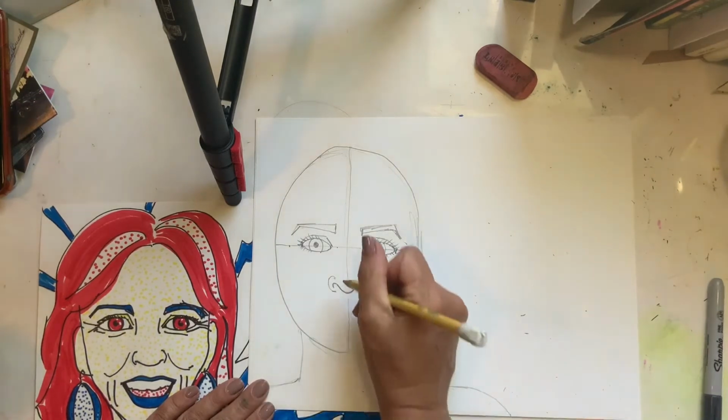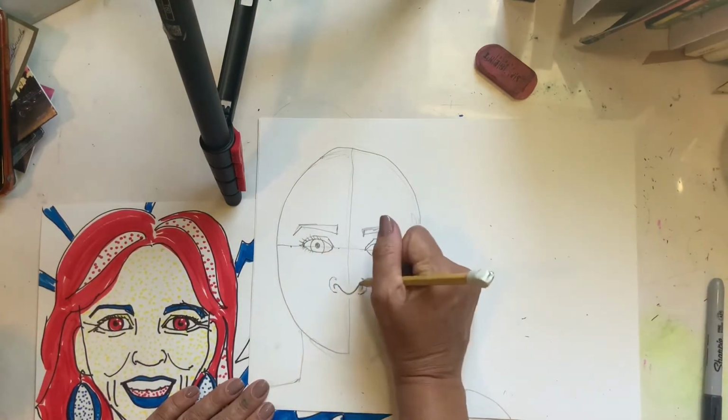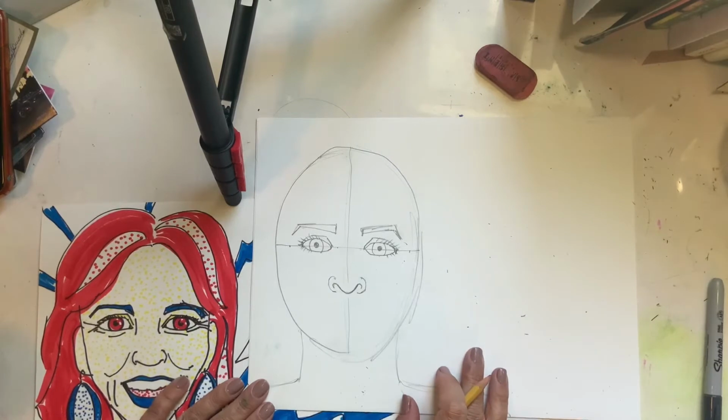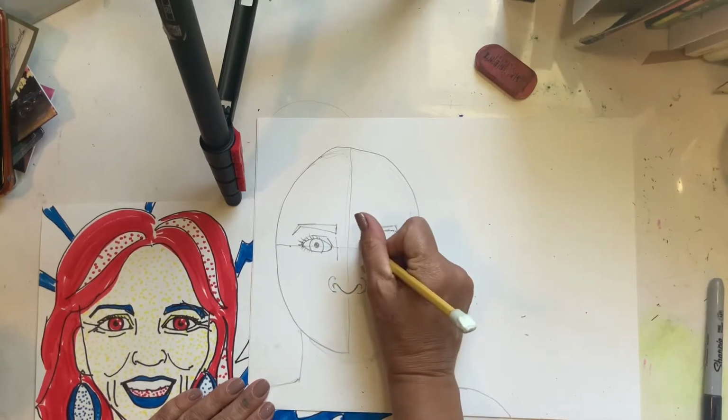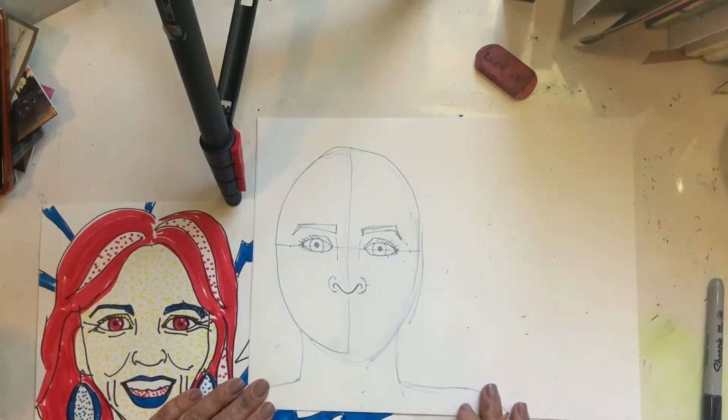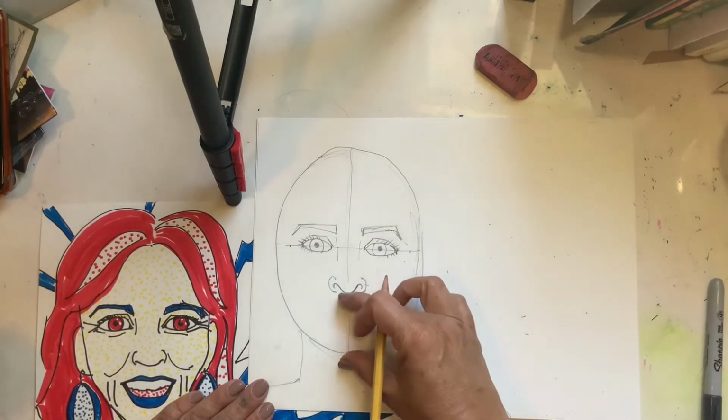Now, sometimes people want to draw a line straight up here, and our faces really don't have a line where the nose is. The best way to do that in art is to do some shadows, but because we're doing a comic book look, you could add a little partial line that kind of shows where the nose is going to land. Now let's do the mouth.